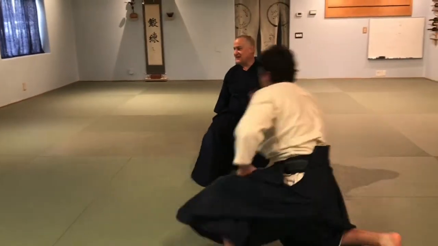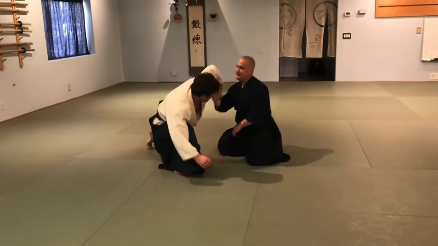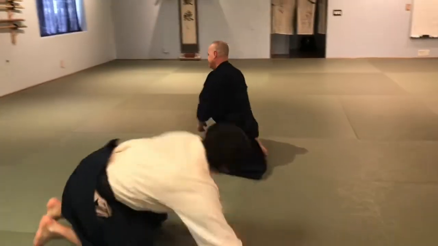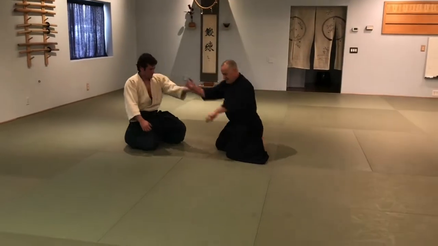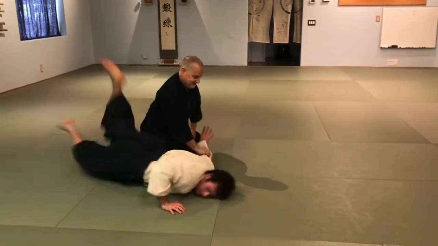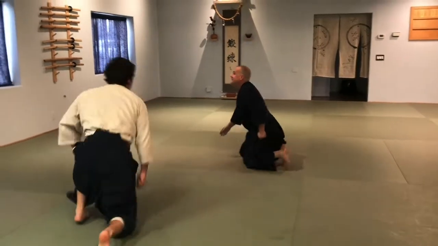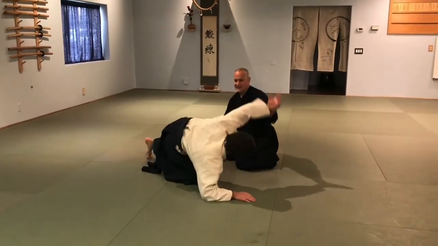That's going that way. I'm not pushing the elbow. Therefore, I can get to the elbow. So, he hits, follow the elbow in. Therefore, I don't need to get the hand out of the way.